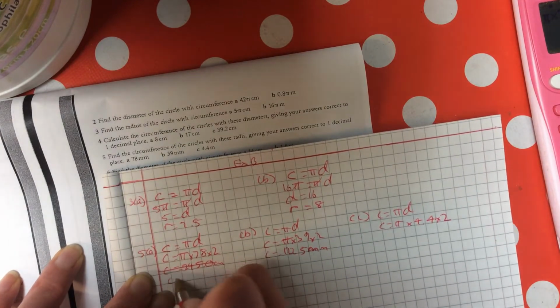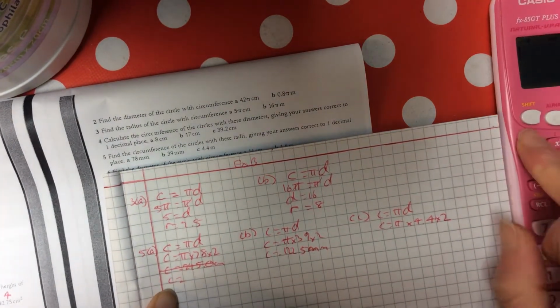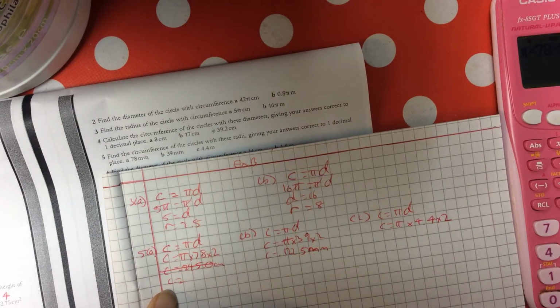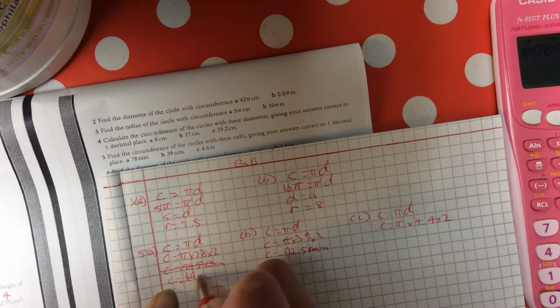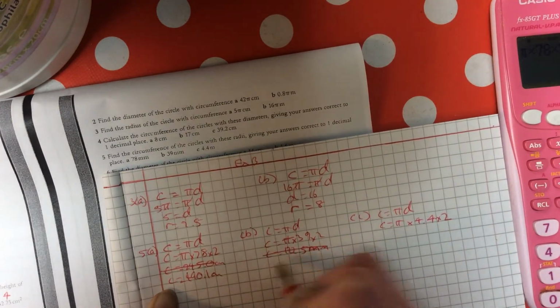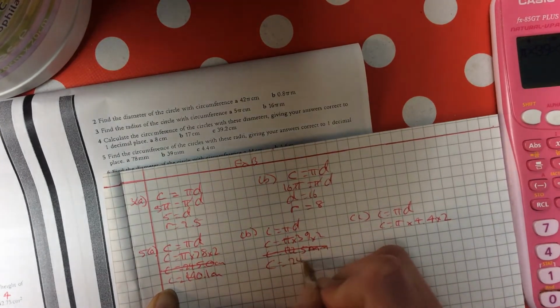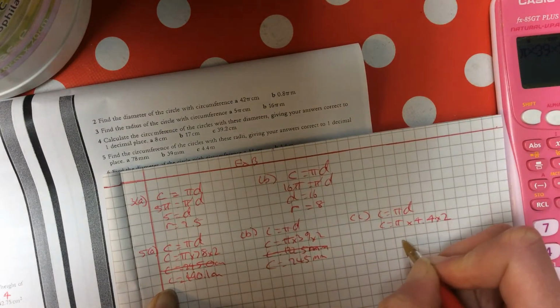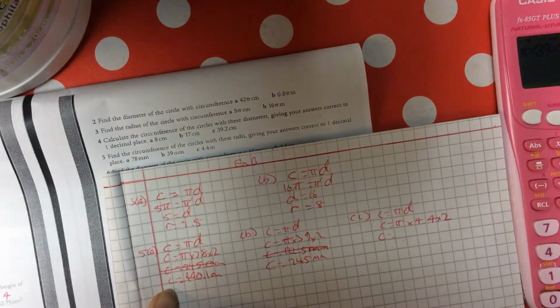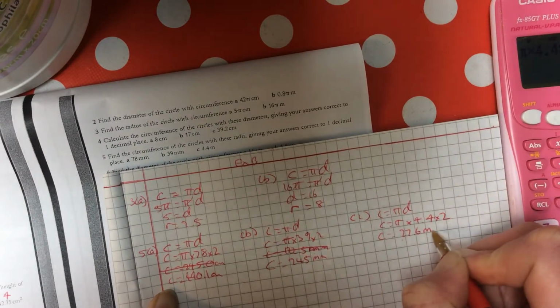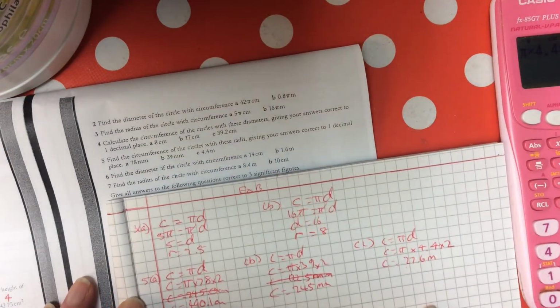Okay, so let me just correct that. So it's, oh dear, pi times 78 times 2 gives me 490.1 centimetres. That'll teach me from reading the question. Pi times 39 times 2. So circumference is 245 millimetres. And the last one. So it's pi times 4.4 times 2 gives me 27.6 metres. That's better. Question 7.